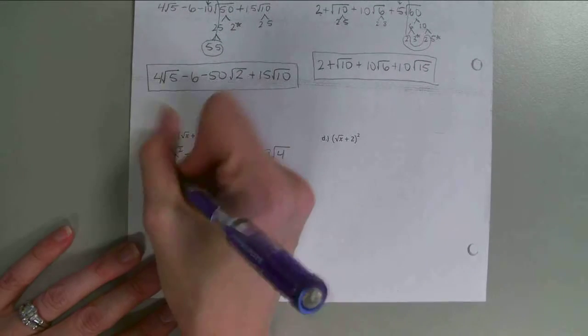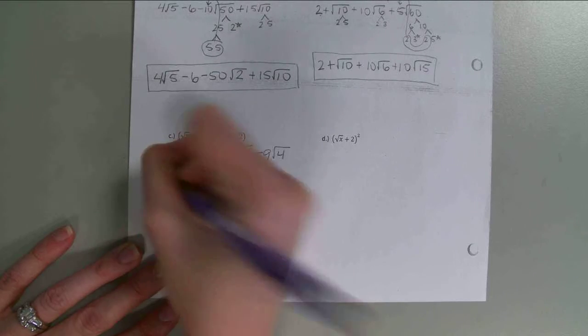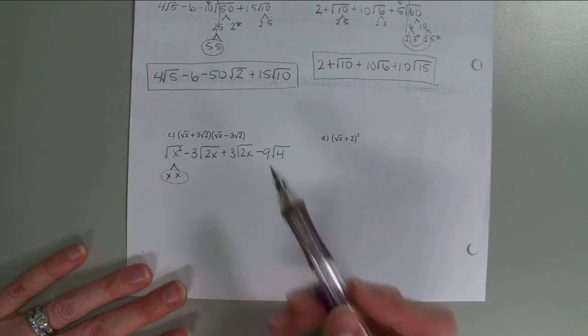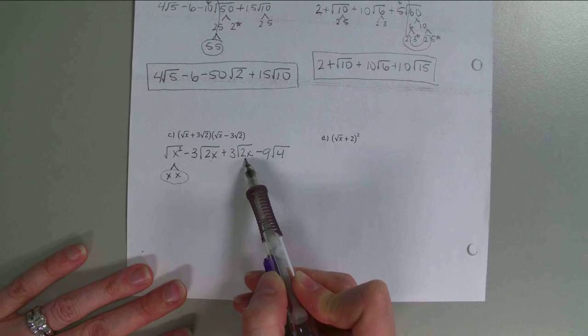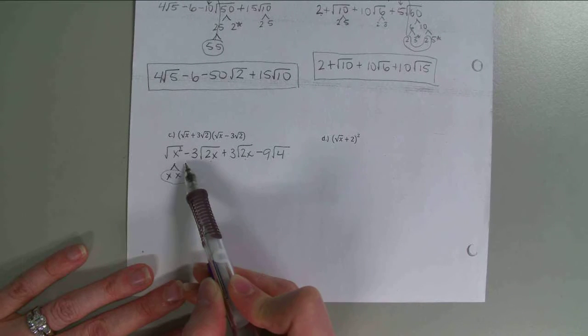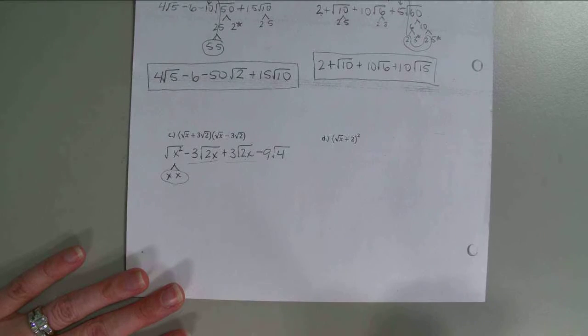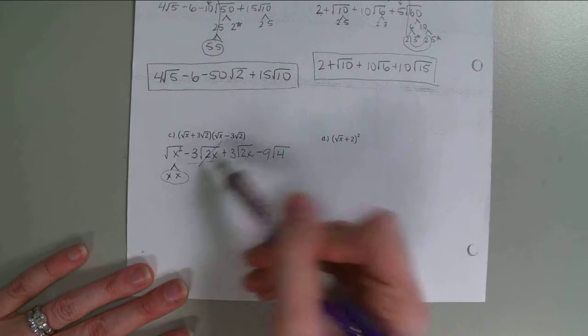What was x squared? It was x times x. So guess what we have a pair of? X's, right? And then 2x and 2x won't break down any, but what do you notice about them? We have a negative version and a positive version. What's going to happen when we try to combine them? They're going to cancel out, right? So we're going to cancel these out.